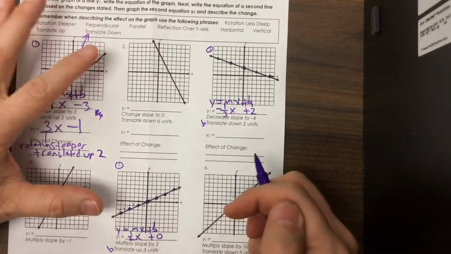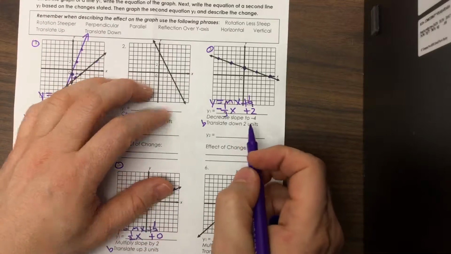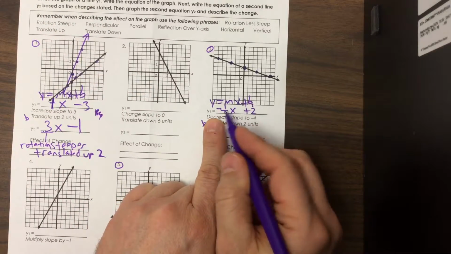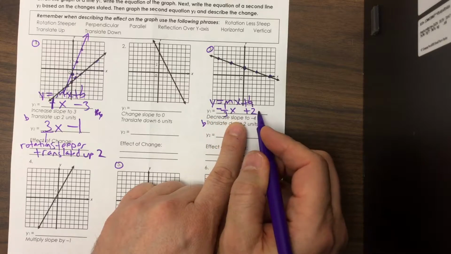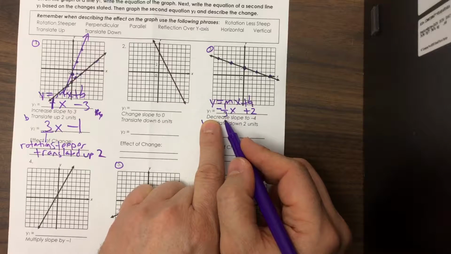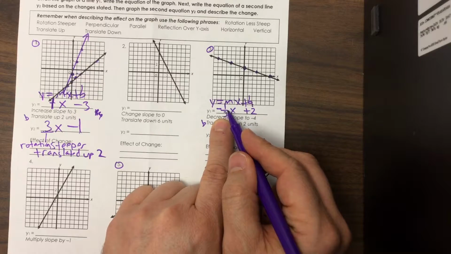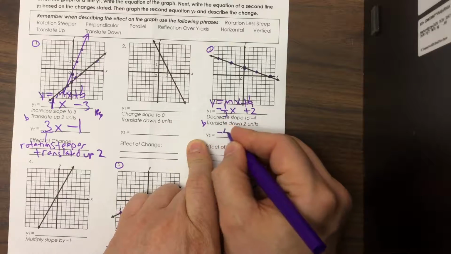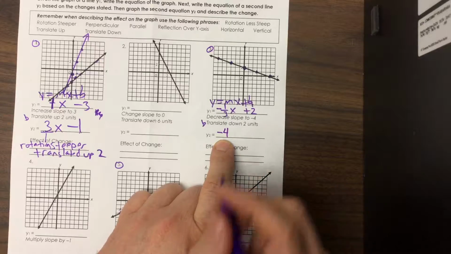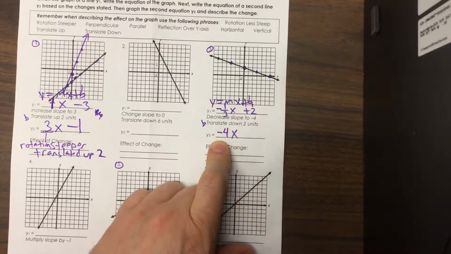Okay, let's do number 3. Number 3, we need to change our current equation, y equals -1/3 x plus 2. They say to decrease the slope to -4. So we're changing it from the -1/3 to -4. That's my new slope. So now I have y equals -4x.